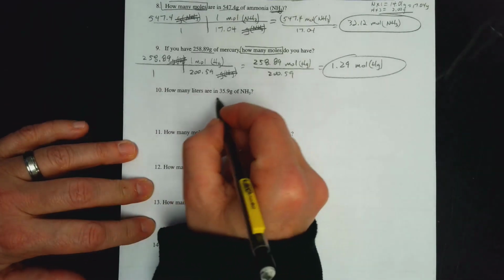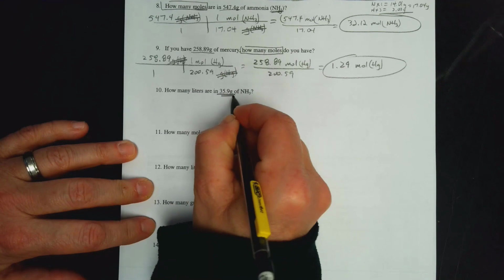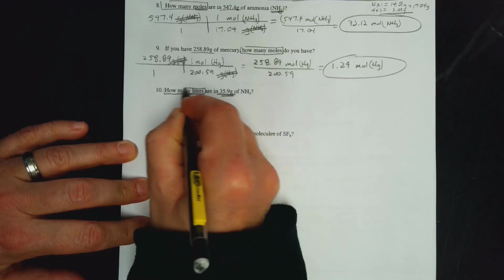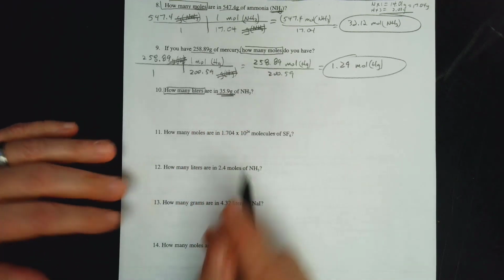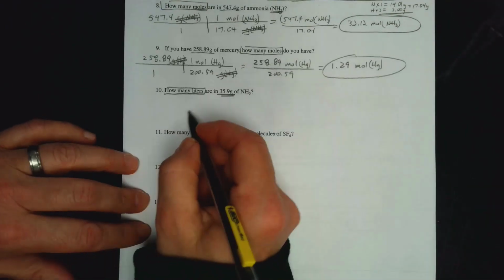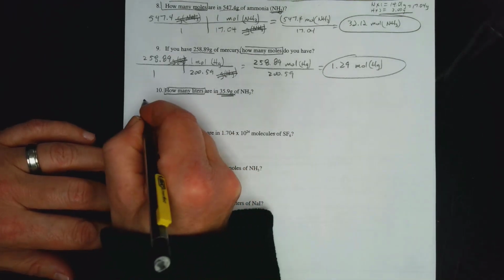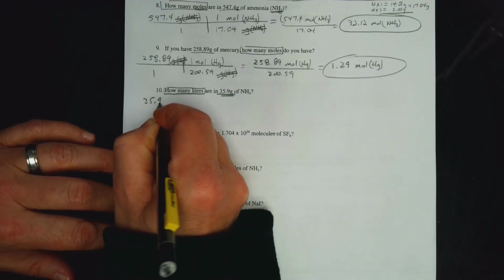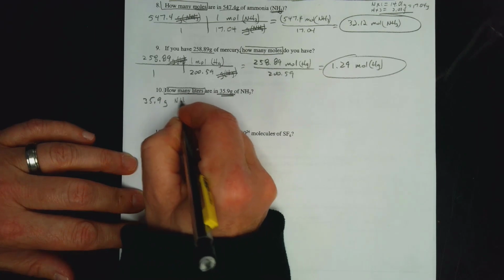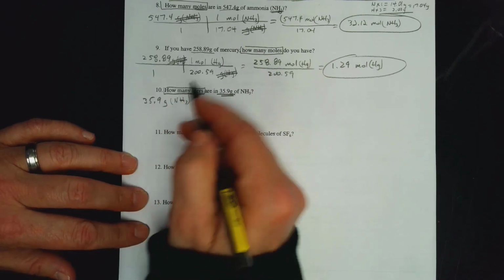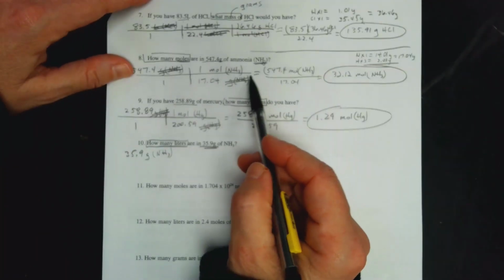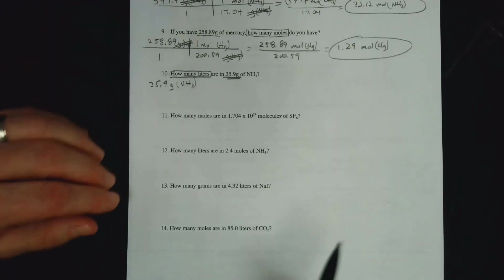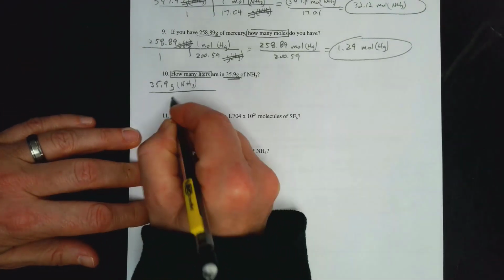All right, I have the number of grams. I have to find the number of liters, and if you remember, you guys, if I'm going from grams to liters or liters to grams, that's going to be a two-step process. So I'm going to go ahead and set up my grams, 35.9 grams of NH3. And look, you guys remember NH3? We just did that one. That's going to come in super handy because we just calculated that mass a few minutes ago. Look, there it is. So that's going to save us a little bit of time. We're going to go ahead and set this over 1.